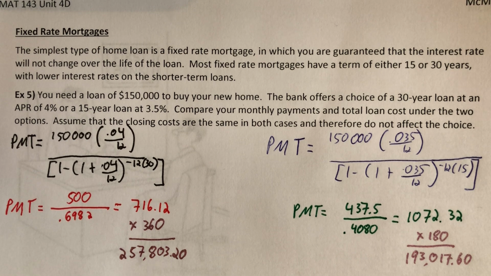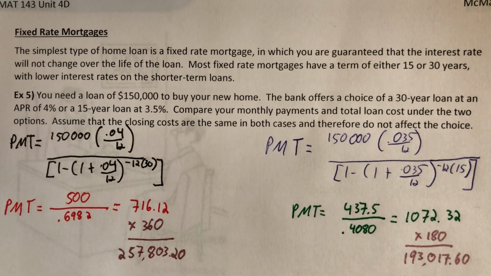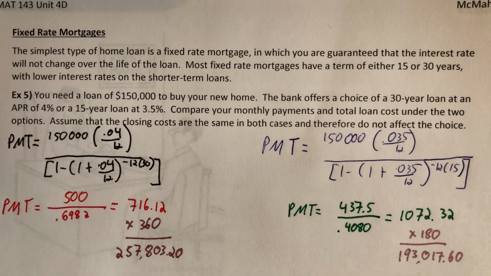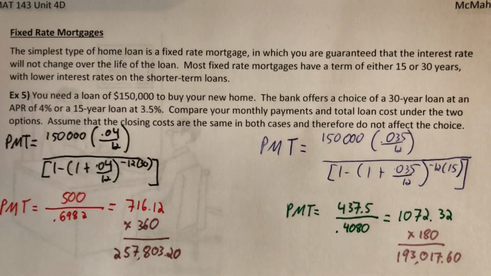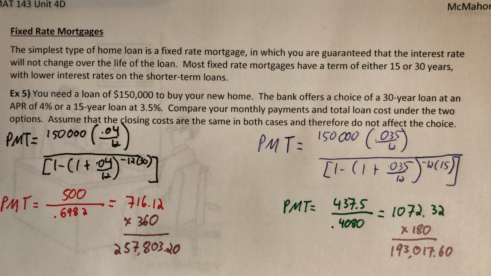However, when we take our payment and times it by 180, because we're only paying for 15 years, we would only pay $193,017.60. So $60,000 savings in interest, and we would have the house paid off in 15 years versus 30. Okay? If you can afford $1,072 per month. Once again, that's not going to change.